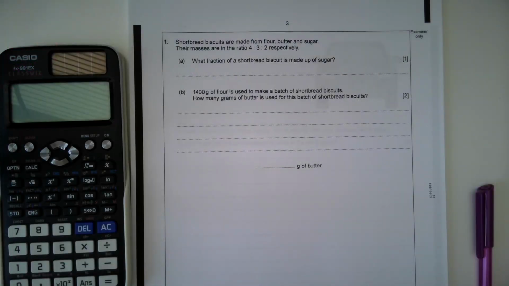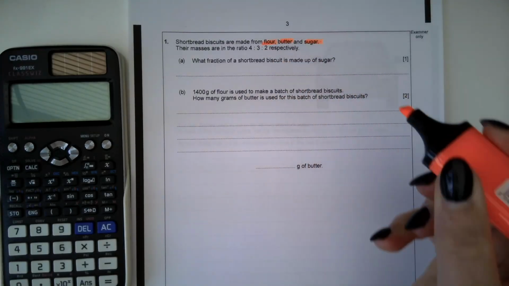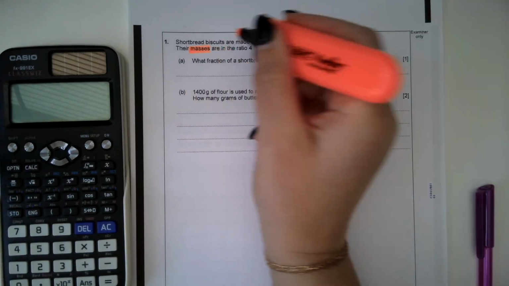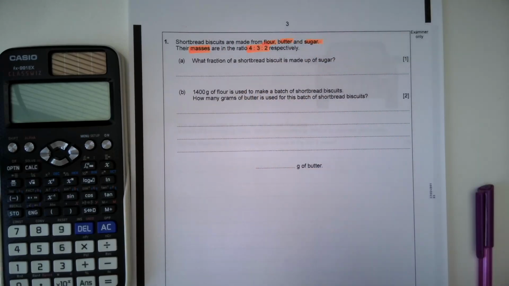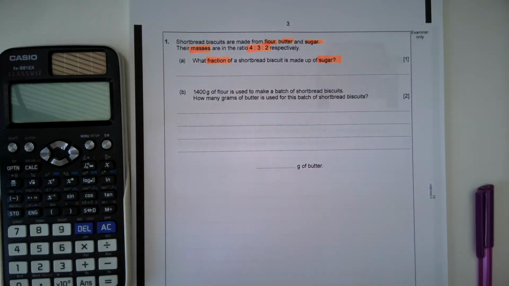Question 1. Shortbread biscuits are made from flour, butter and sugar. Their masses are in the ratio 4:3:2 respectively. Part A. What fraction of a shortbread biscuit is made up of sugar?